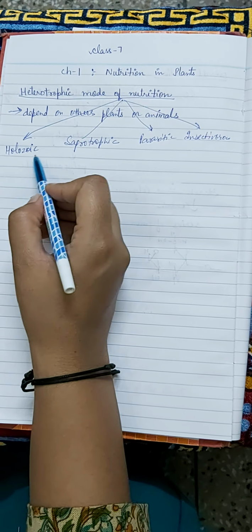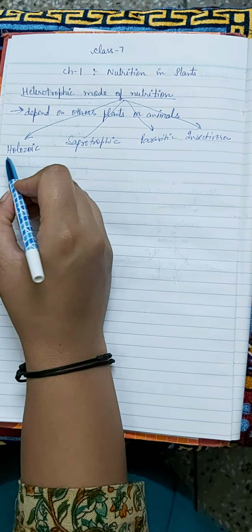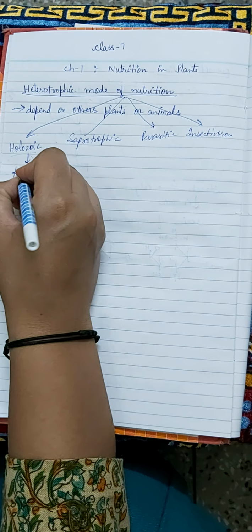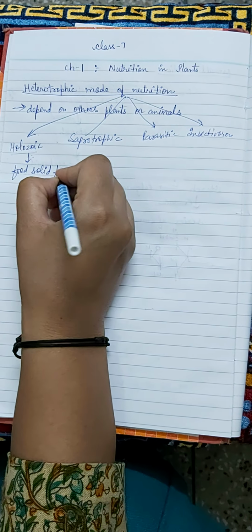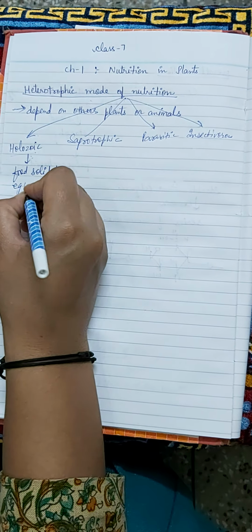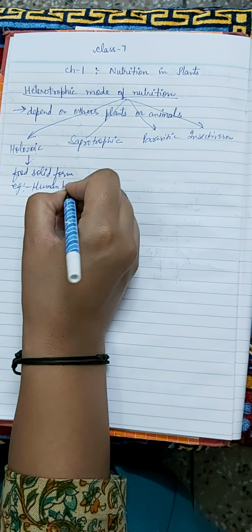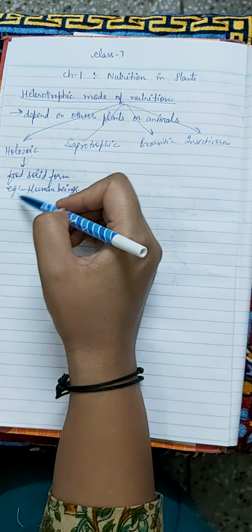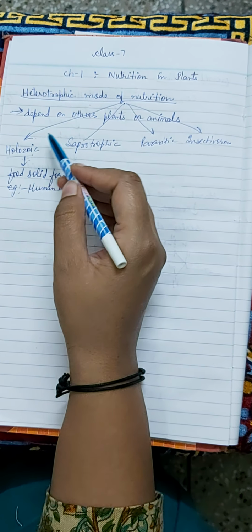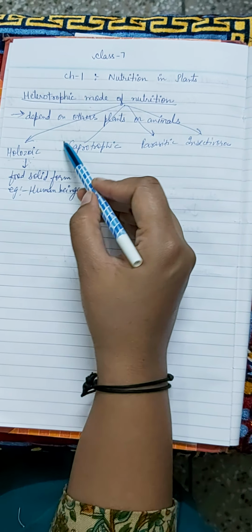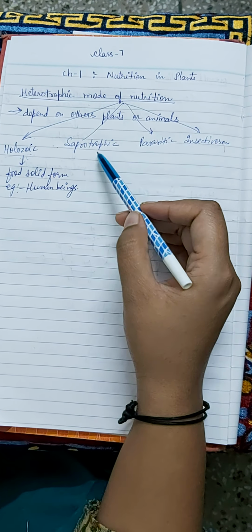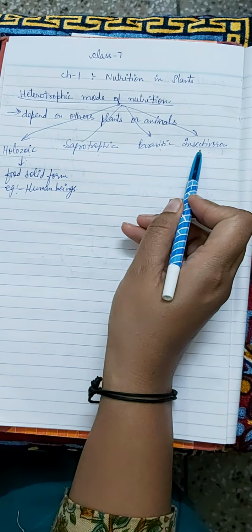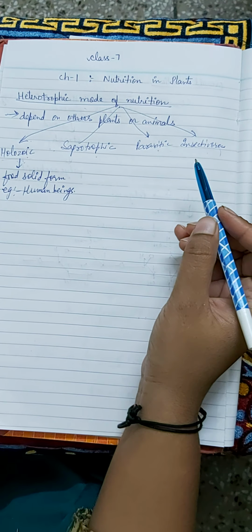First I'll discuss holozoic mode of nutrition. Actually, this holozoic mode of nutrition is that nutrition in which we take food in solid form. The best example of this holozoic is human beings. I will discuss this in more detail in the next chapter, nutrition in animals. So we will focus here only on these three: one is saprotrophic, then parasitic, and then insectivorous.